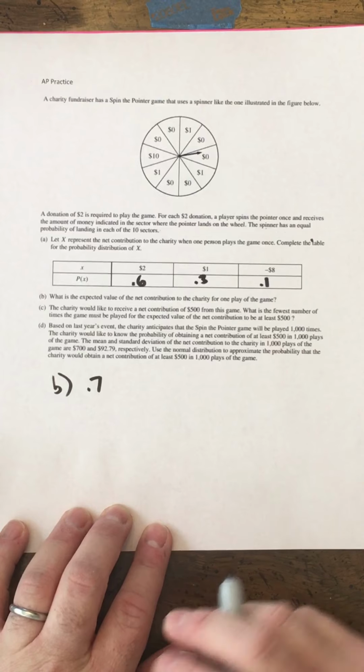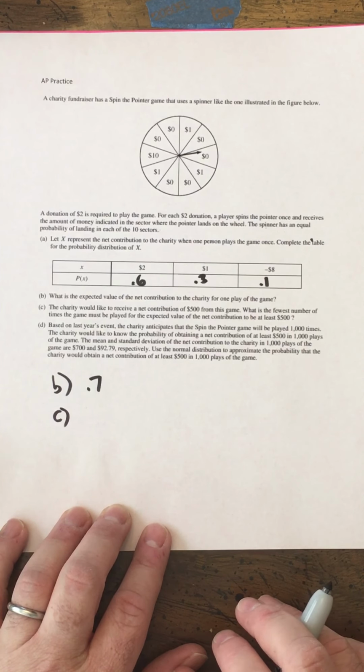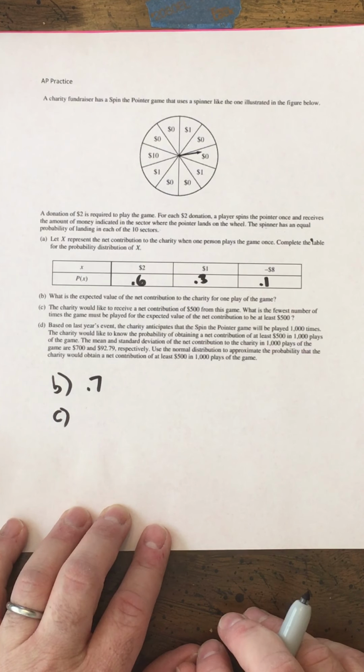Okay? Part C. The charity would like to receive a net contribution of $500 from this game. What is the fewest number of times the game must be played for the expected value of the net contribution to be at least 500?